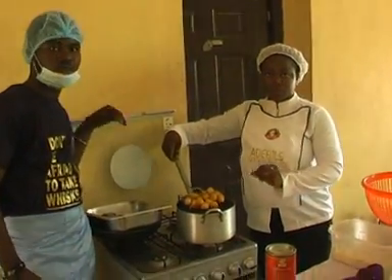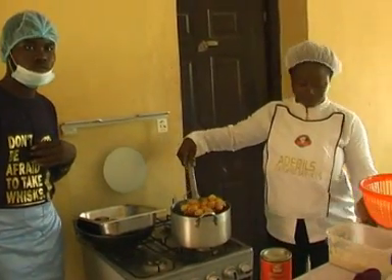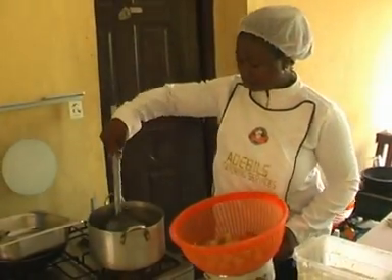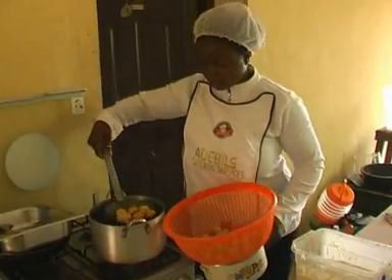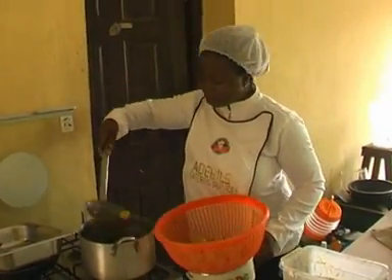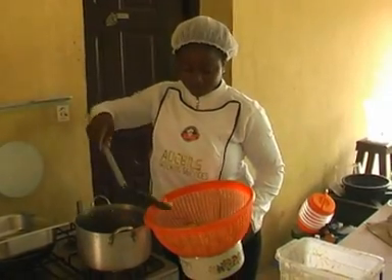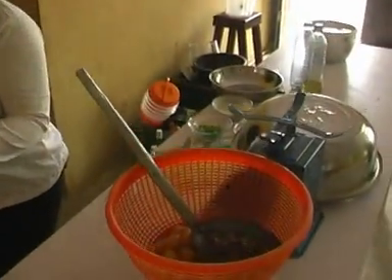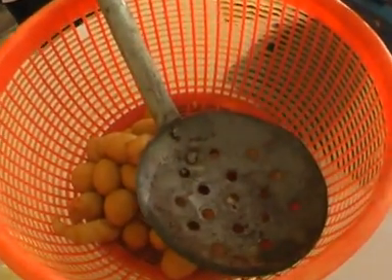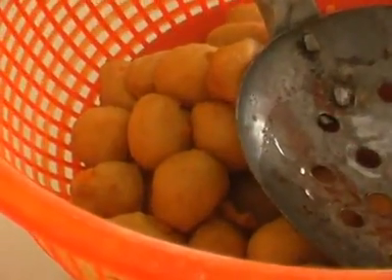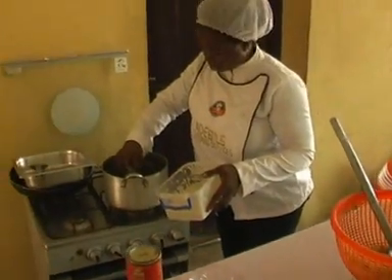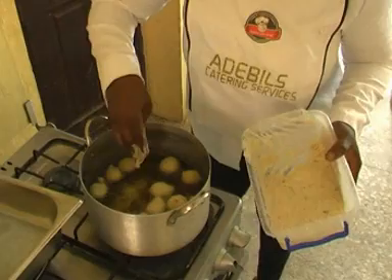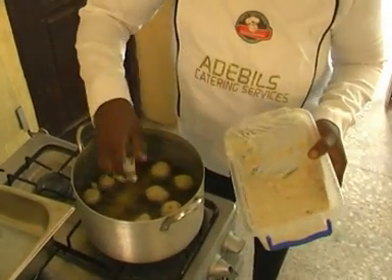This is the golden brown color. You can see it's not sticking to the pot.